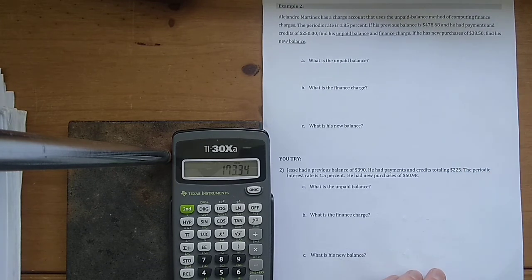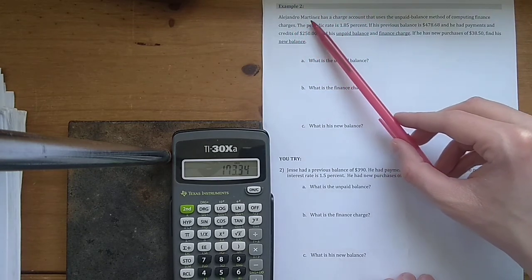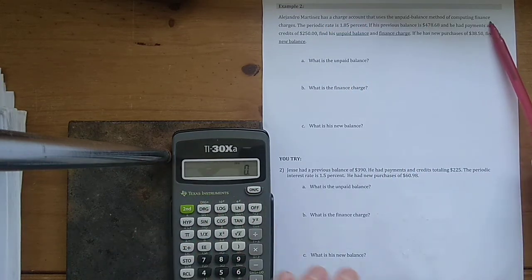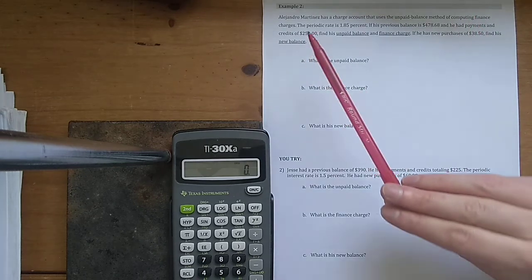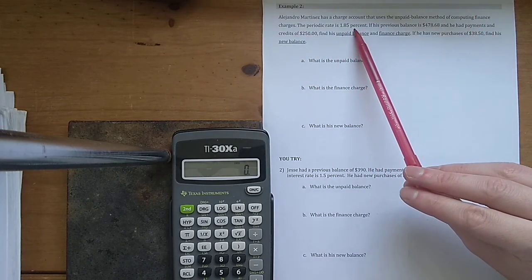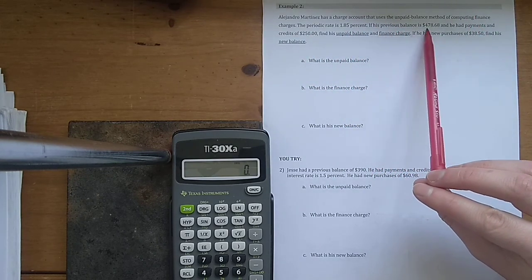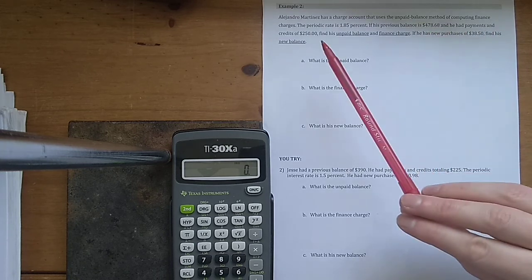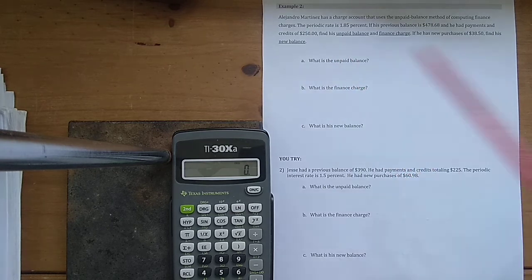Okay. Example number 2. Alejandro Martinez has a charge account that uses the unpaid balance method of calculating finance charges. The periodic rate is 1.85%. If his previous balance is $478.68 and he had payments and credits of $250, find his unpaid balance and finance charge. If he then has new purchases of $38.50, find his new balance.